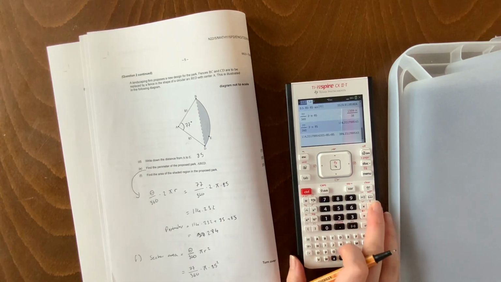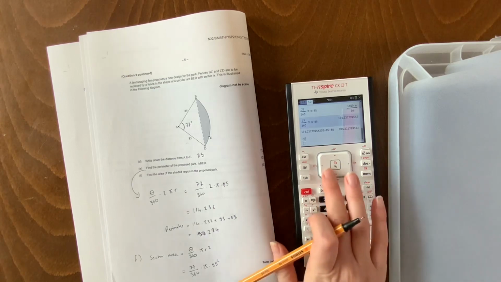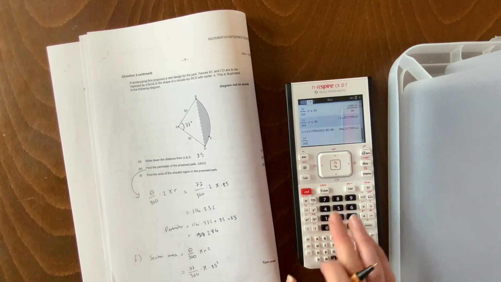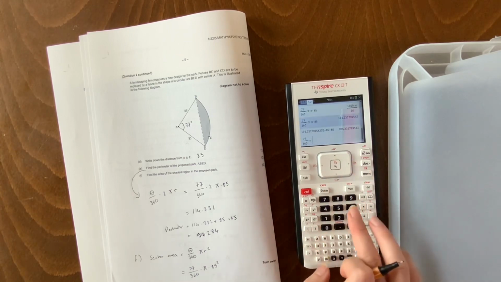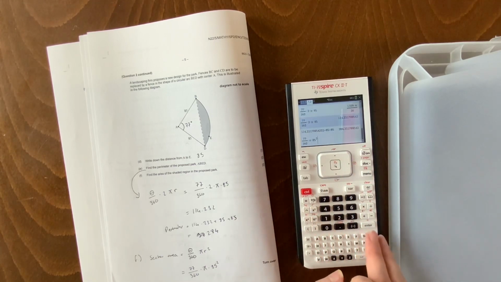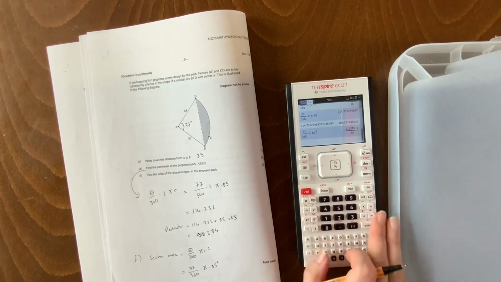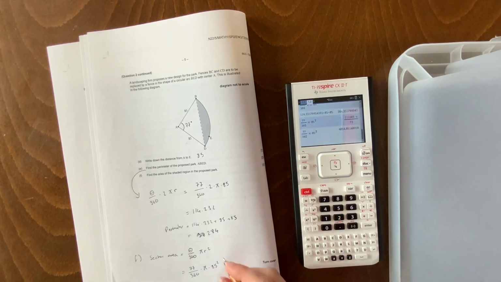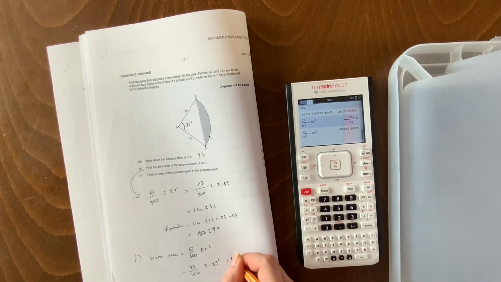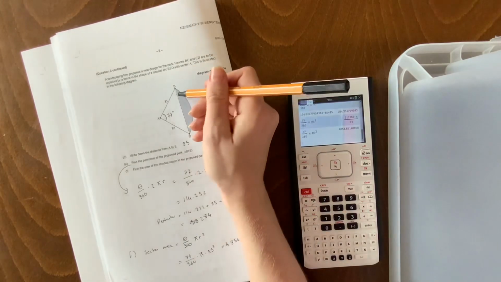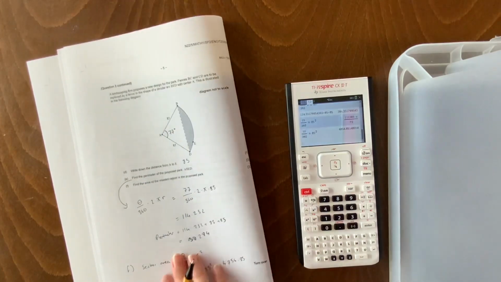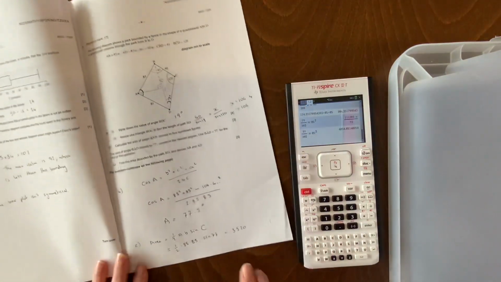So if I type this into my calculator, 77 over 360 times pi times 85 squared. So that there is my area of the entire sector, 4,854.85.